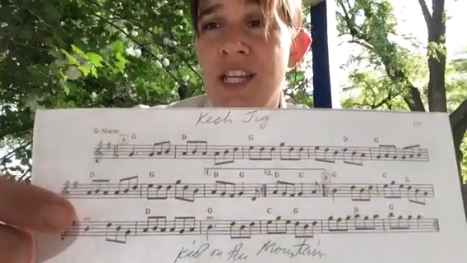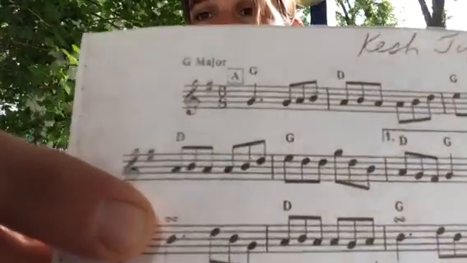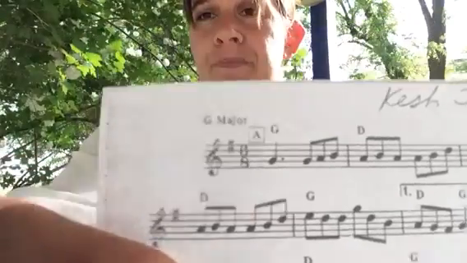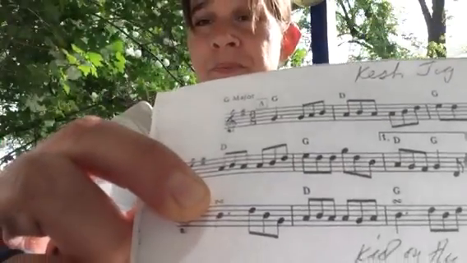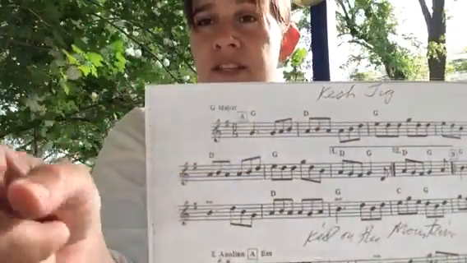So, long notes. You have a couple different options. Long notes, unless they're pretty much at the end of a phrase, you're probably going to want to do something with them. If you want to do something with them, you have a couple different options. The person who notated this version of Kesh Jig took the liberty of adding that little figure right there, and that is kind of the accepted sign for making that note into a roll, because it's the little swoopy figure.